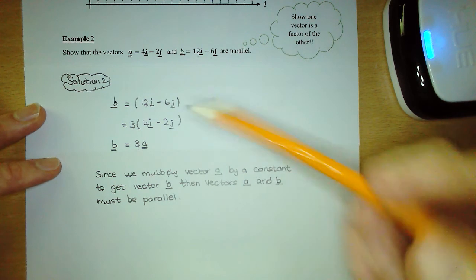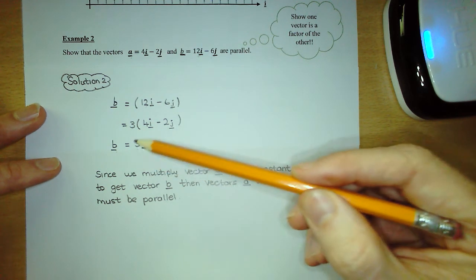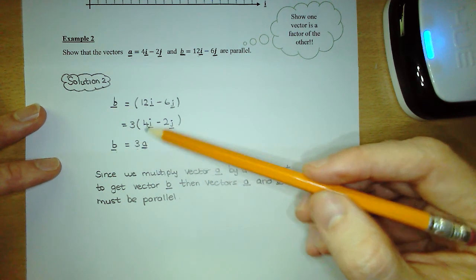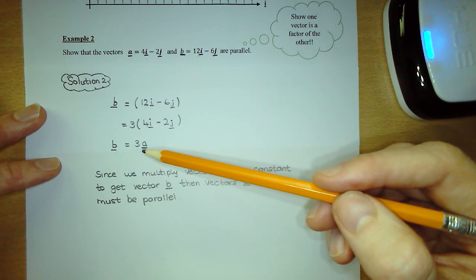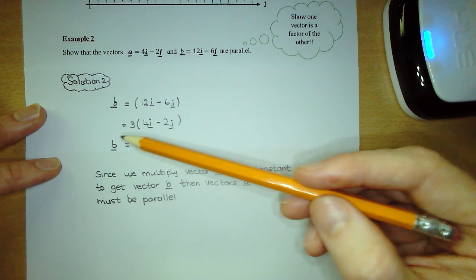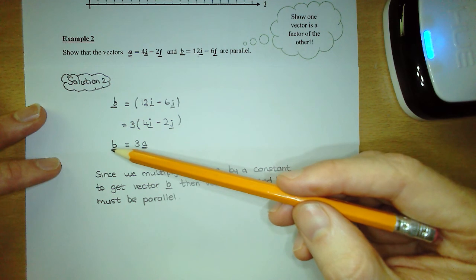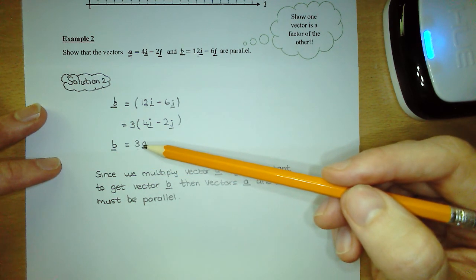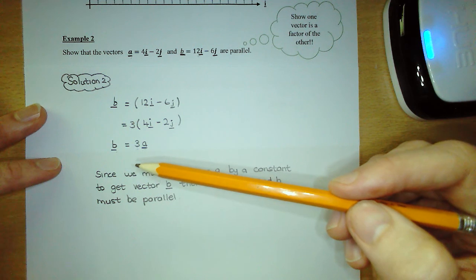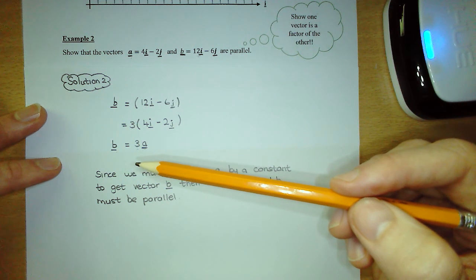Not only that, but vector B will be 3 times as long as vector A. The i component of vector B will be 3 times the length of the i component of vector A. The j component of vector B will be 3 times the j component of vector A. And remember, their arrow directions will also be in the same direction.